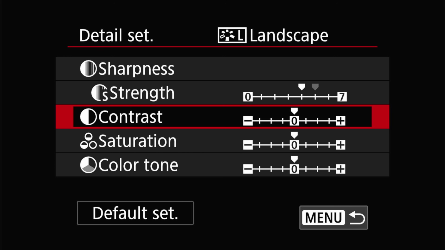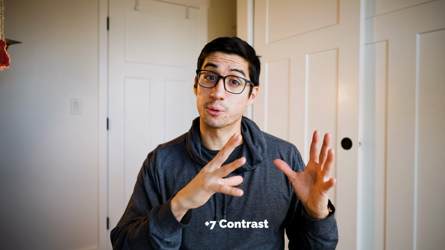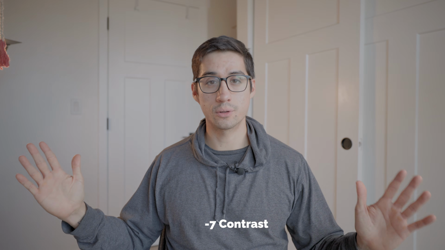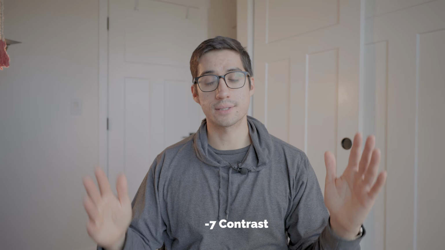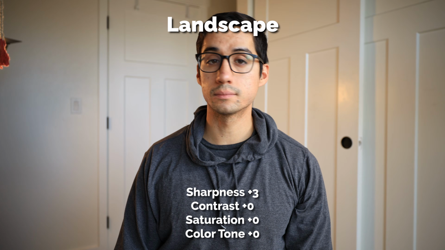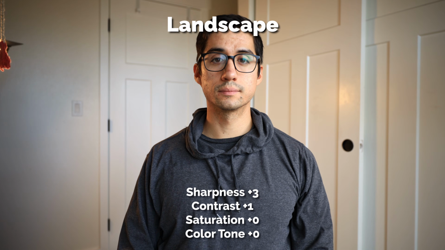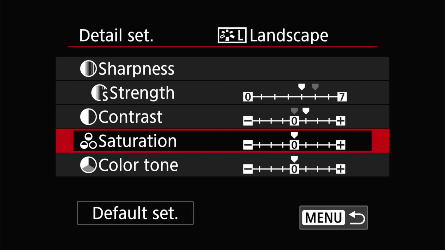Next we have contrast, which actually sort of dictates the difference between the darkest parts of our image and the lightest parts. So if you punch contrast all the way up, you'll see your blacks are really black and your whites or the bright parts are really white. Whereas if you reduce the contrast, everything sort of goes towards the middle and ends up never super dark or super bright. But because we don't want to do anything in post, we would not reduce the contrast. In fact, we may leave it at 0 or maybe add 1 or 2. I'm gonna add 1.